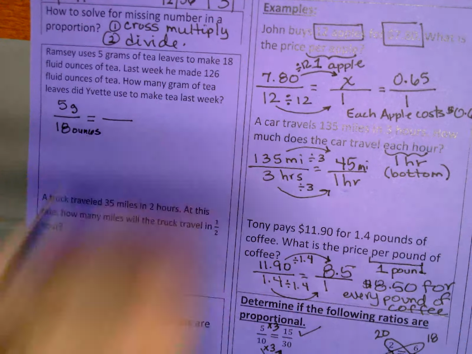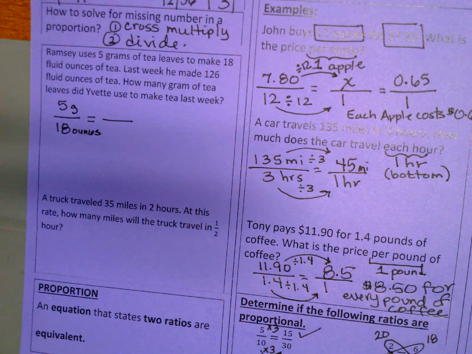Miss, like, this is like when we did the 126. Can we put the X on top or down? Very good question. I'm glad he brought that up. He's like, okay, I know that the 126 is the number for the other fraction, but where am I going to put it? What's your name back there? Ivan. Okay, Ivan, help me out here. I know that 5 grams of the leaves made 18 ounces of tea, but now I'm confused. Where am I going to put that 126 ounces of tea?